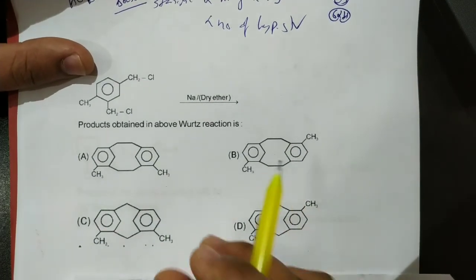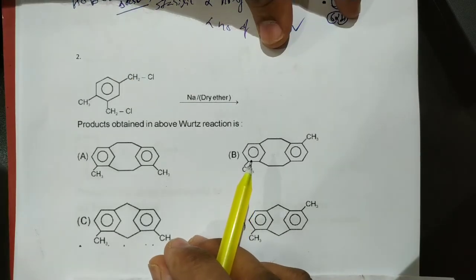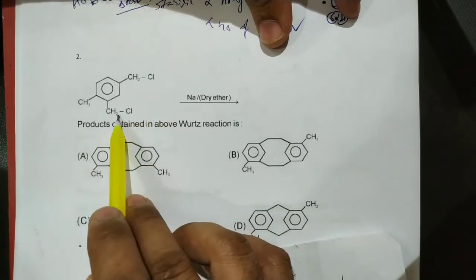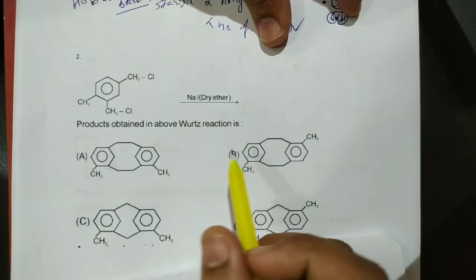And next, one more question. It is a Wurtz reaction actually. It is an intramolecular Wurtz reaction. Okay, sorry, intermolecular Wurtz reaction. So in this case, the CH2 and Cl are not adjacent to each other. In the presence of sodium, dry ether, Wurtz reaction.